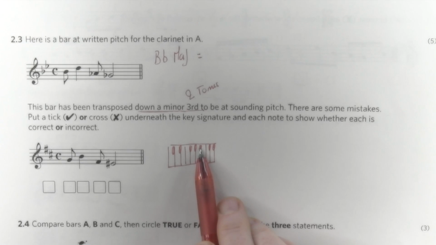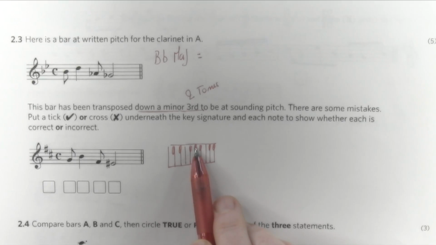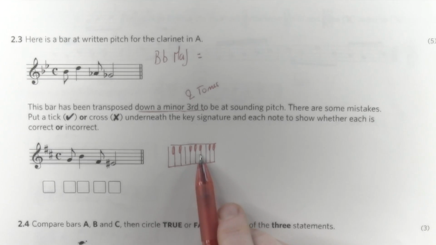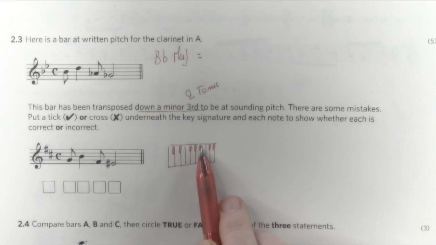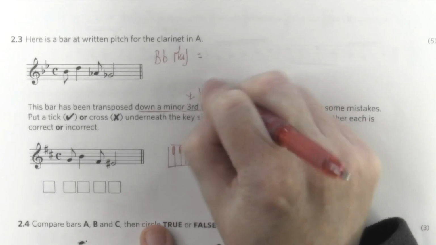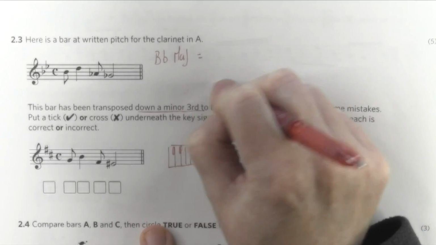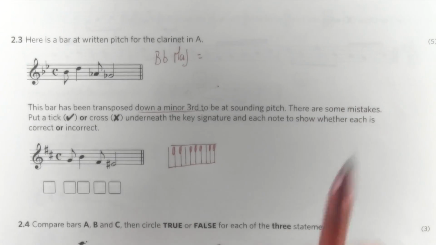So from B flat, a tone away would be 2 tones down, 1 and 2 would be G flat major, because we need to go down. A minor third. Oh my goodness, I was going to do all of this wrong. I took it as major.